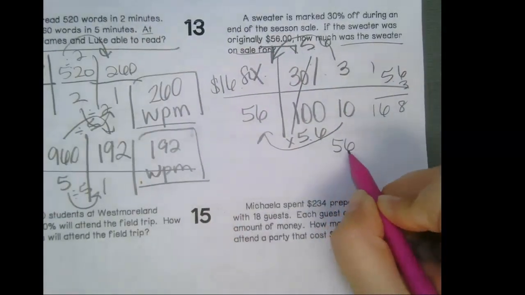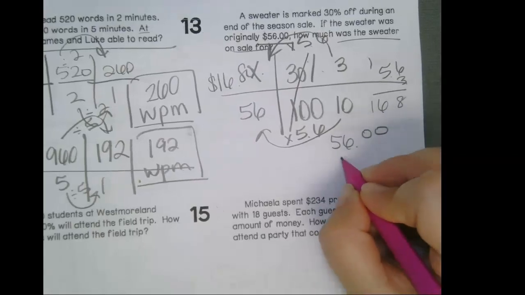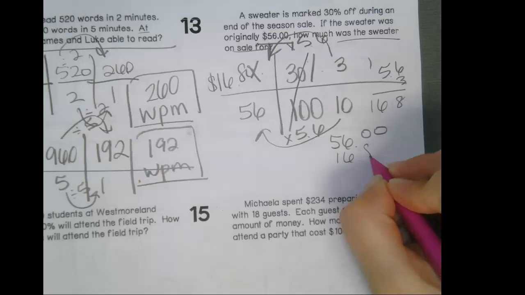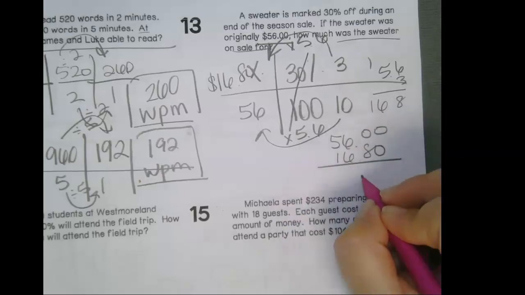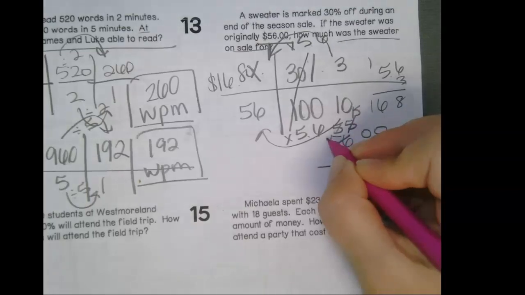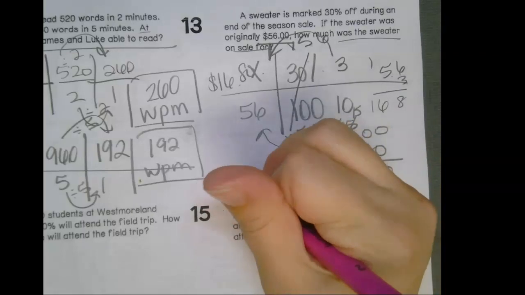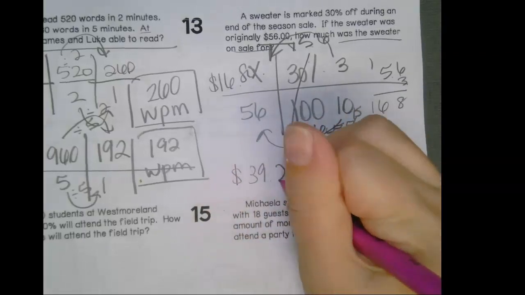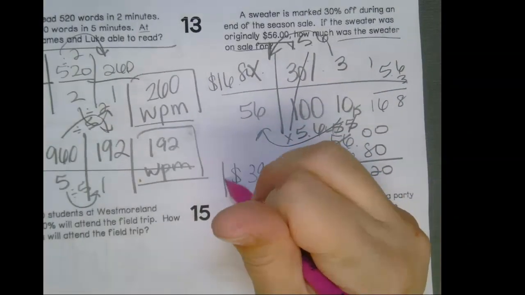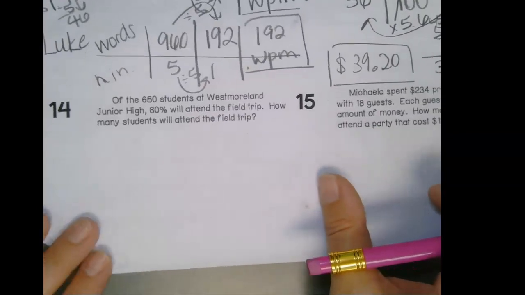This says how much was the sweater on sale for? Well, so if the original price was $56 and 30% off was $16.80, so the sale price of my sweater is going to be $39.20 because I have to take off that 30% off price. All right, number 14.